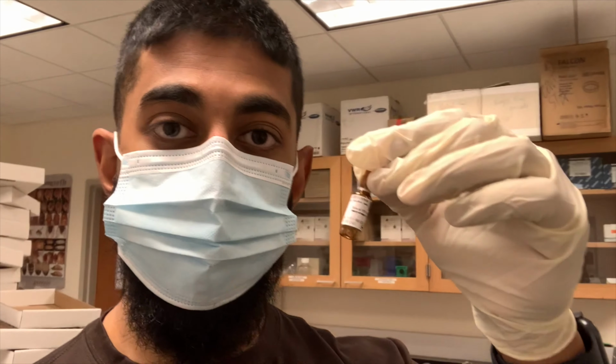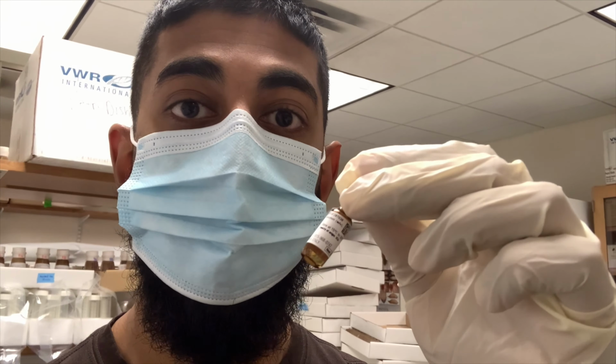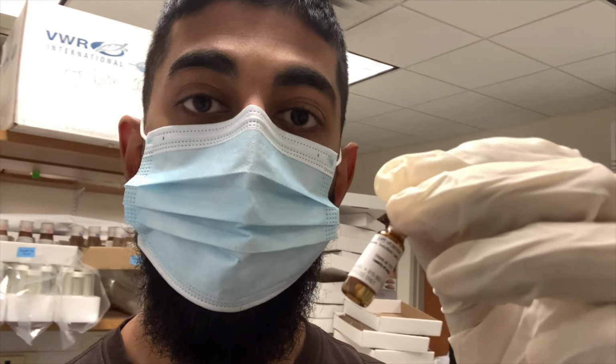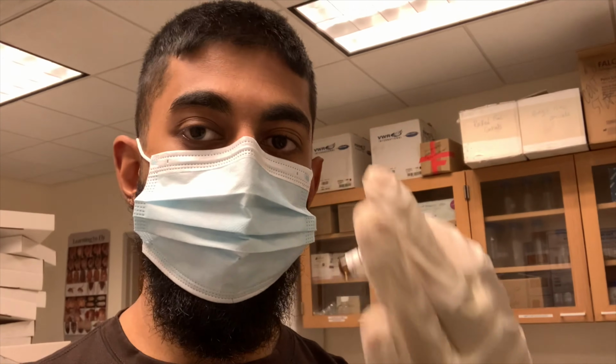This right here is formaldehyde solution, one of the few things that we work with in this lab. We have to wear gloves while working with it because it is a known carcinogen. If it enters our bloodstream through a break in our skin, it could lead to cancer. So while working with it, we take all the necessary precautions, which in this case is wearing gloves.